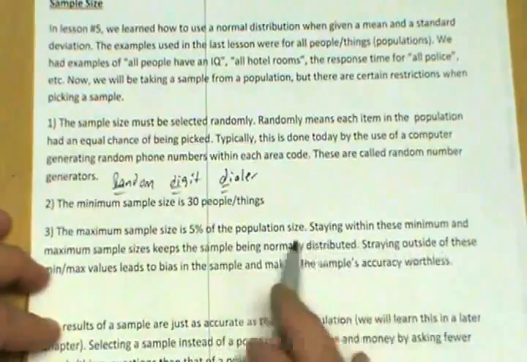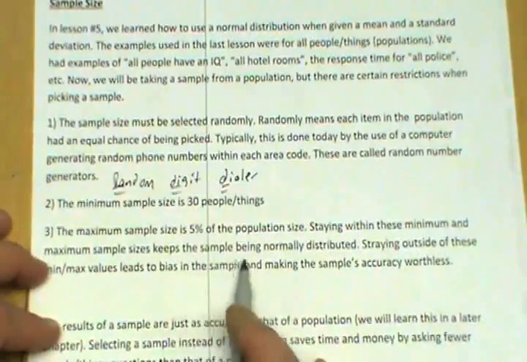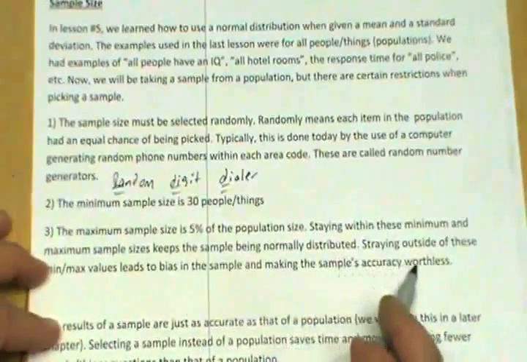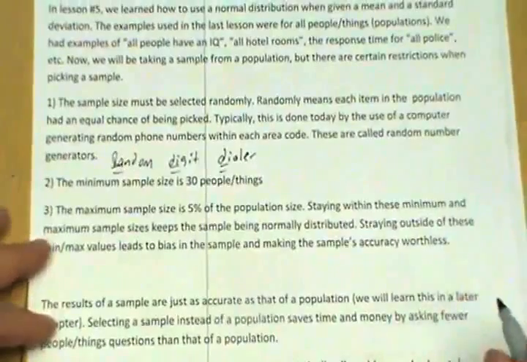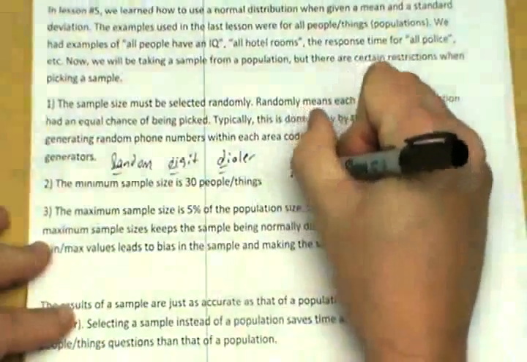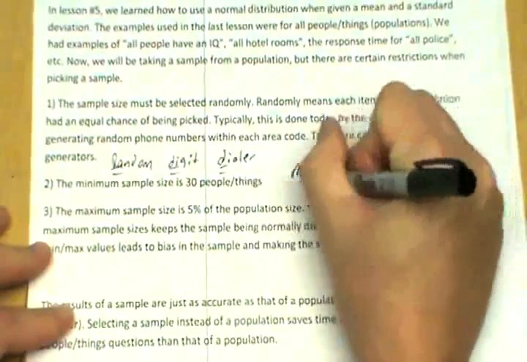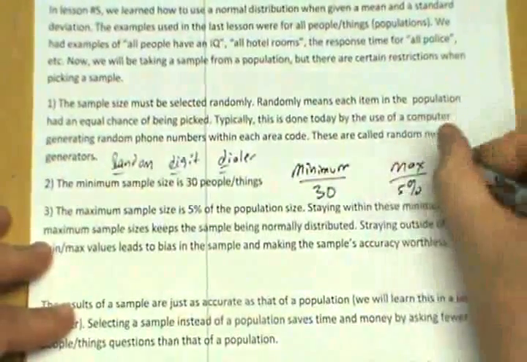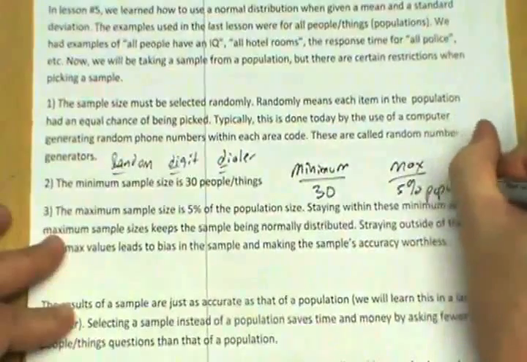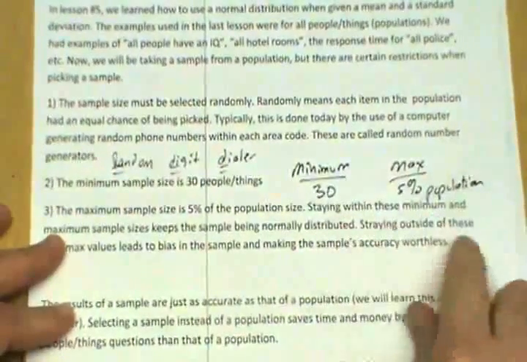So staying within these minimum and maximum sample sizes keeps the sample normally distributed. Straying outside of these minimum and maximum values leads to bias in the sample. So right now we have a minimum of 30 and a maximum of 5% of the population.